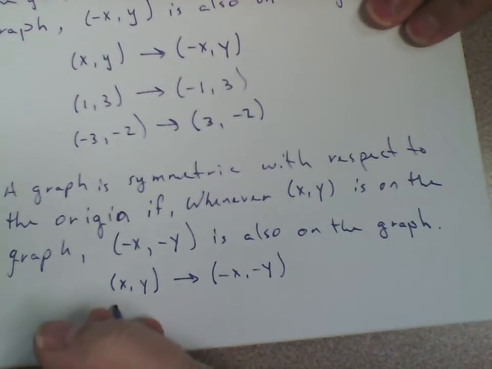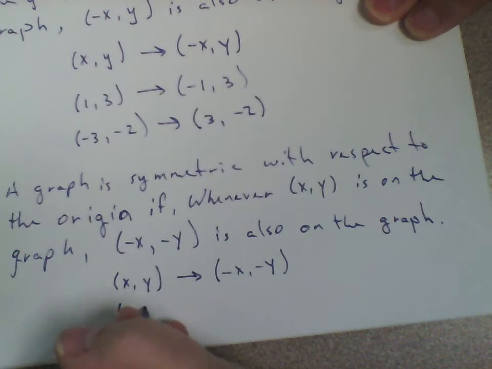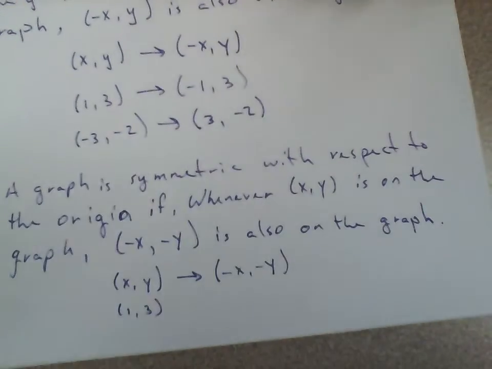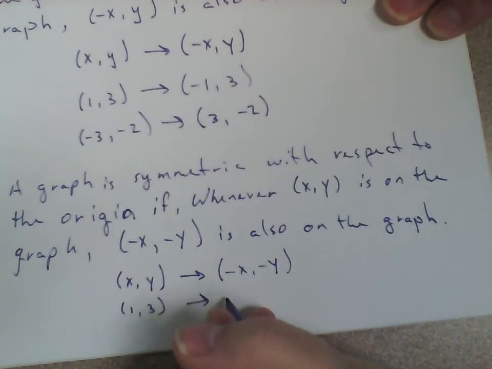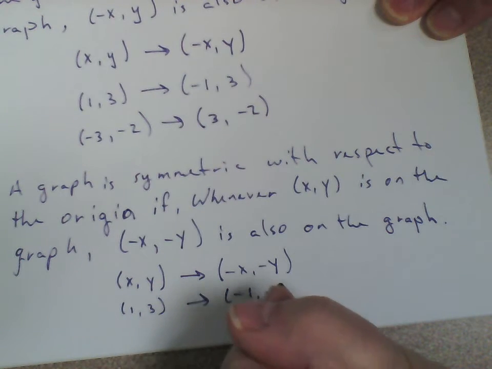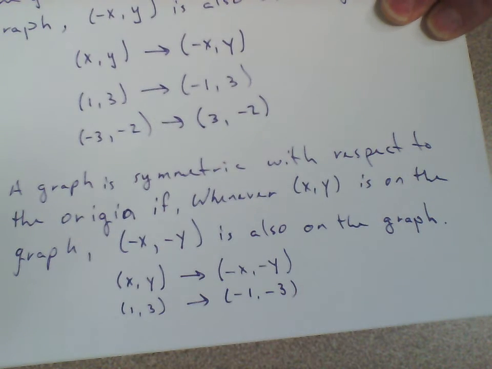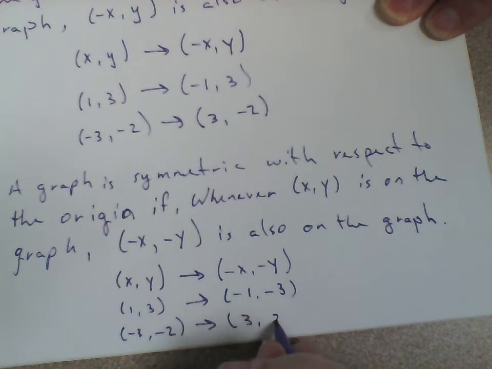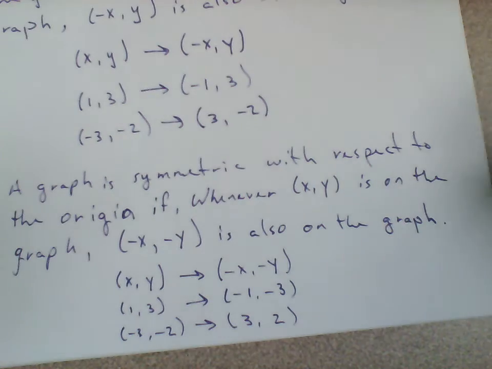So if we went back to the point 1, 3, for it to be symmetric about the origin, it would also have to have the point -1, -3, right? And if I had the point -3, -2, I would also have to have the point 3, 2, right? Because it would have to be true for every point within that graph. So that would be how we test for something graphically. You could look at it and see.